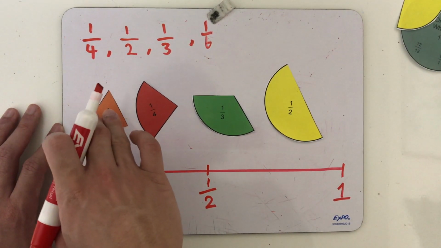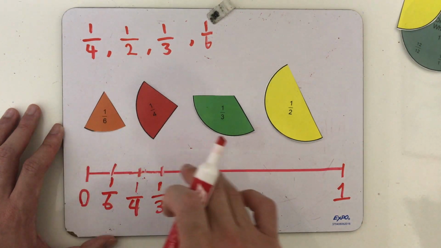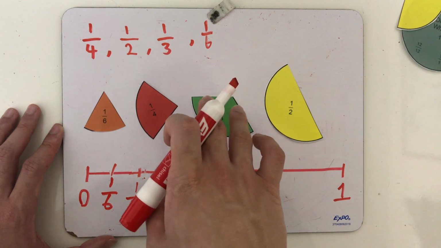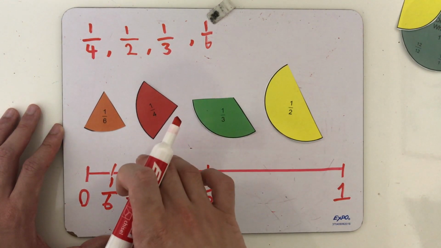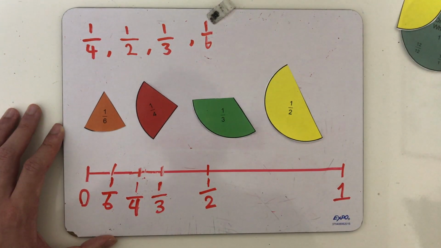So if we think back to our cake example, if I were to cut the cake into 6 slices and I only have 1 slice, that 1 slice should definitely be smaller than if I were to cut the cake into 3 slices and I only had 1 of those slices. Because the more times you cut that cake, the smaller the slices become.